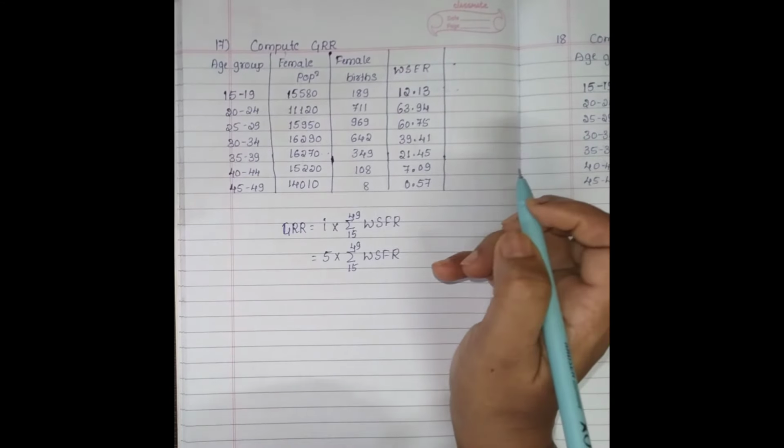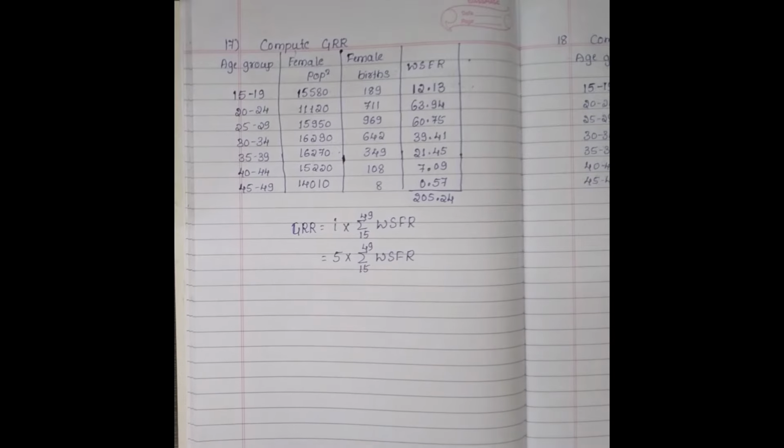This is the total of WSFR. Then I have to take the total of this, which you already calculated: 205.24.